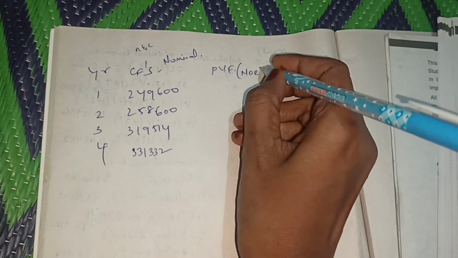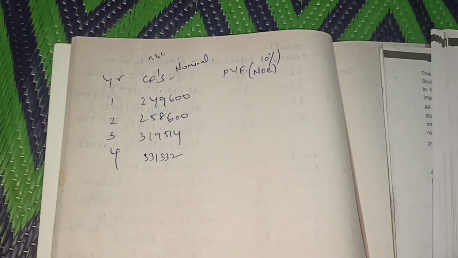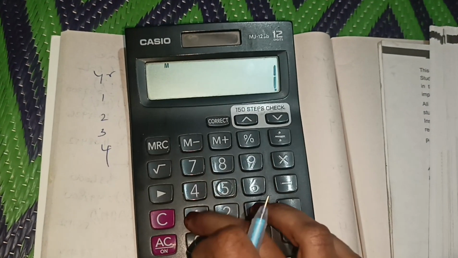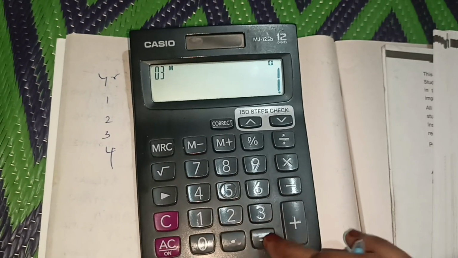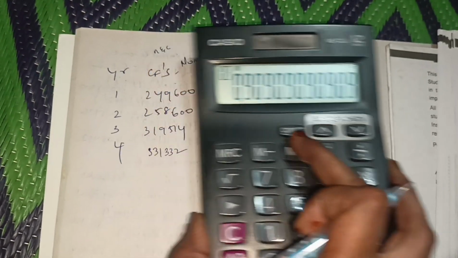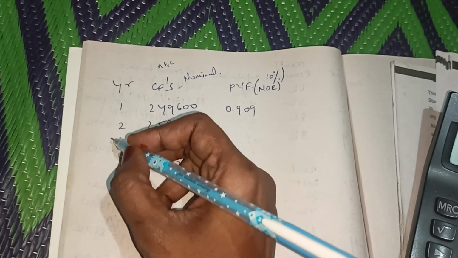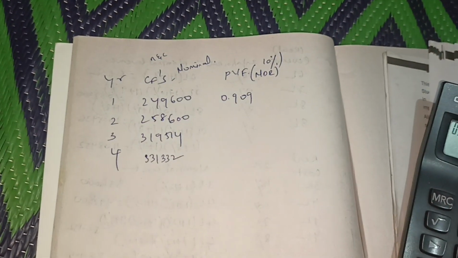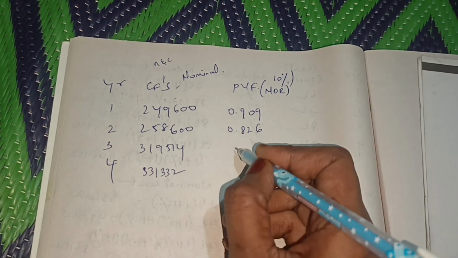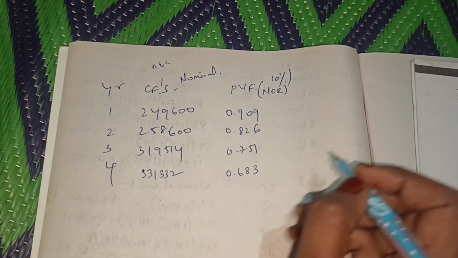So for the first year it will be 1 divided by 1.1, 0.909. Please try to calculate for second, third and fourth years on your own. For the second year it will be 0.826, for the third year 0.751, and for the fourth year 0.683.